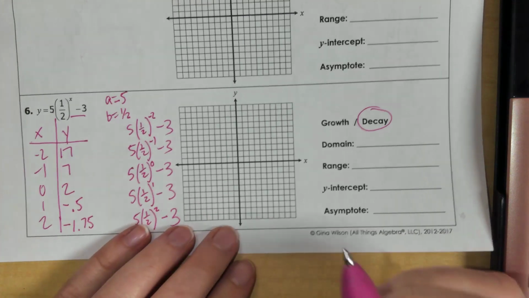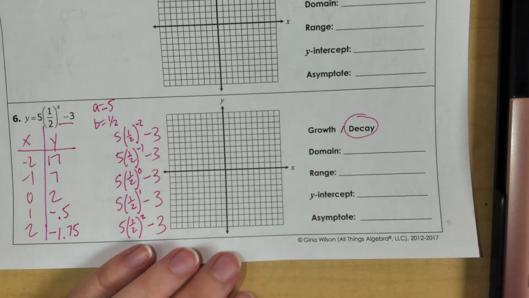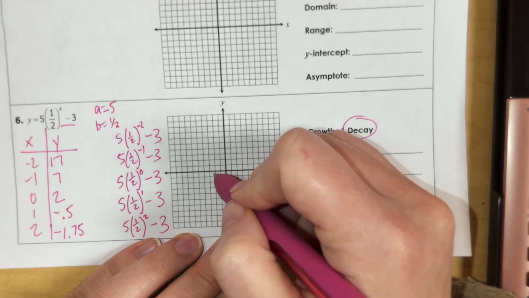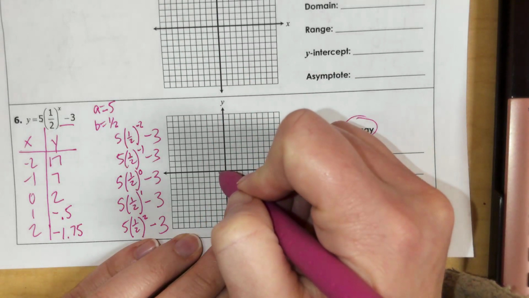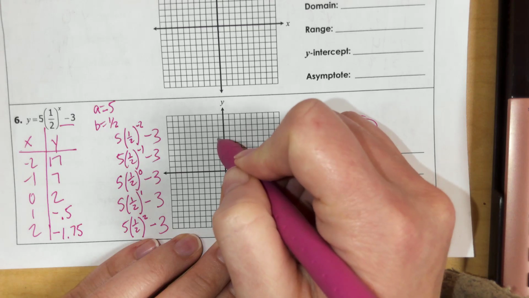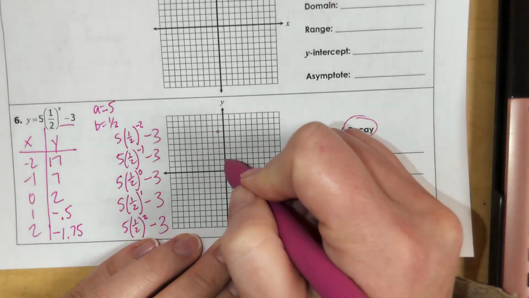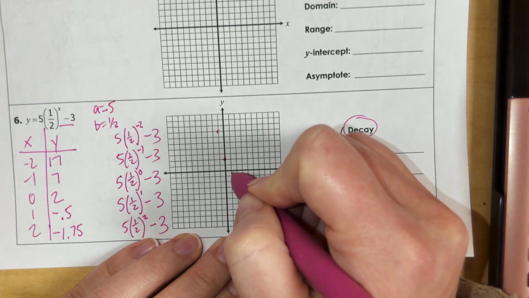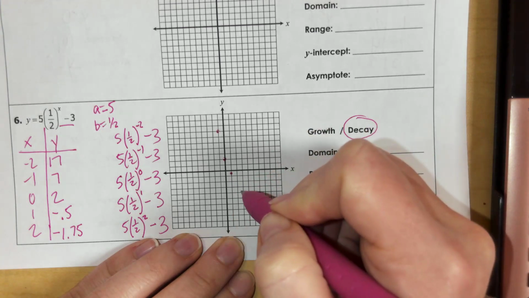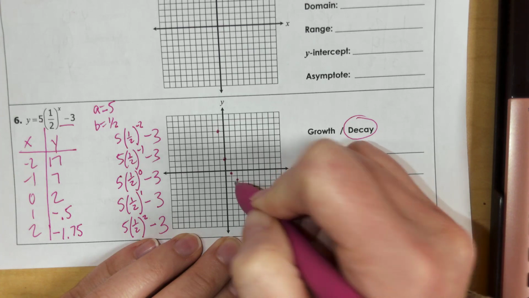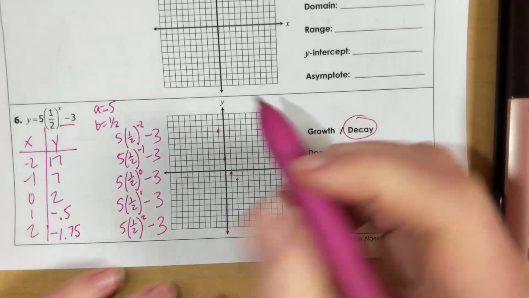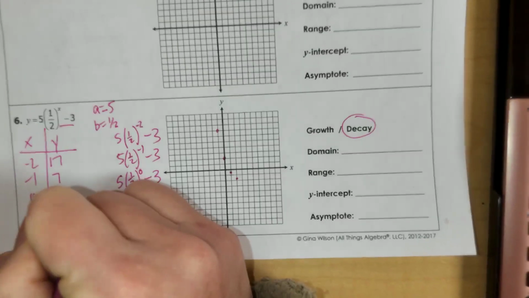Okay, so let's go ahead and graph these points. We have -2, 17, which is going to be up off of our graph, so we're not going to plot that one. But we do have -1, 7. I'm going to put a point there. We have 0, 2. We have 1, -1/2. And we have 2, -1.75, which is almost 2. And I may want to go one more and go to 3 and just see what happens.